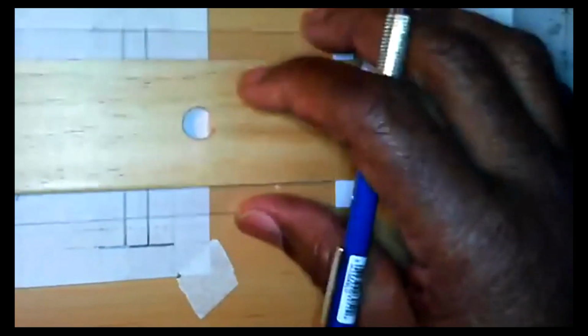Where's my brush? I need to brush away my residue right here because it is a primary line. So I'm going to move up to here, and I'm going to do this one, this horizontal one.